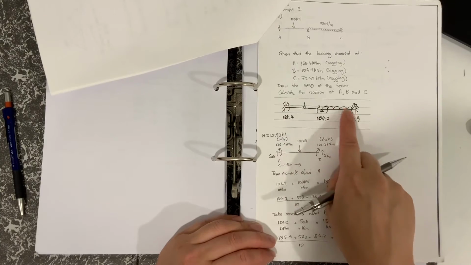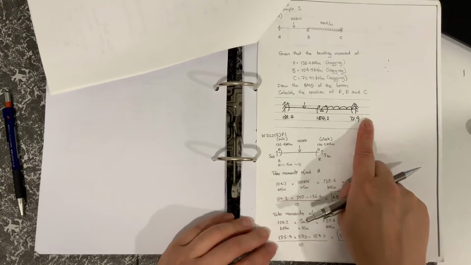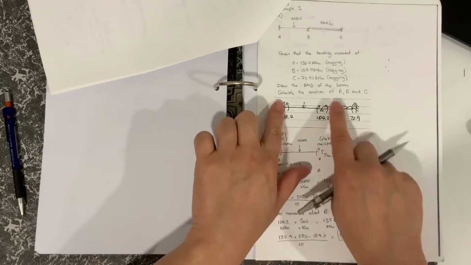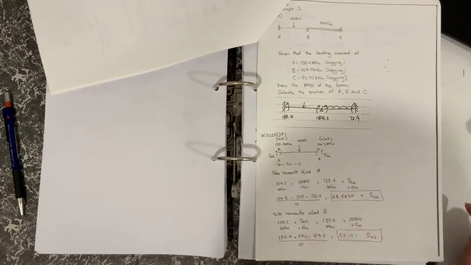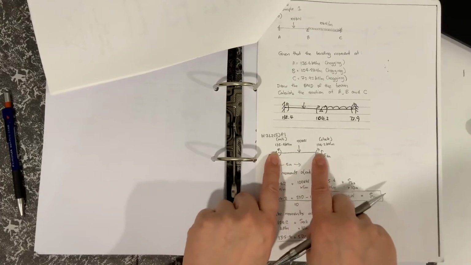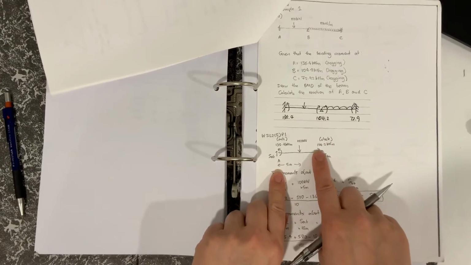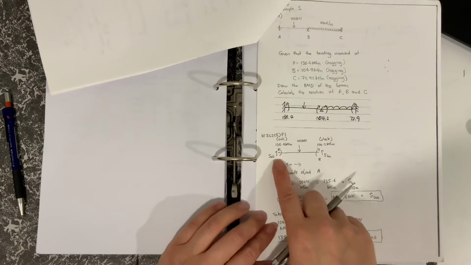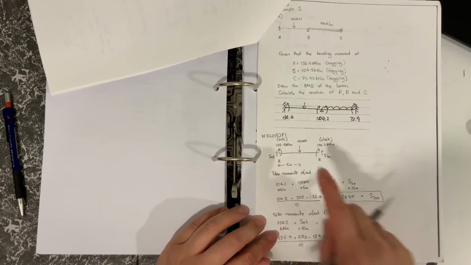So draw the reactions of ABC, which we've done up there, and then I've done span AB first. So I've taken out AB first, and that represents span AB with the bending moments there, and what we're looking for is to calculate the shear force.